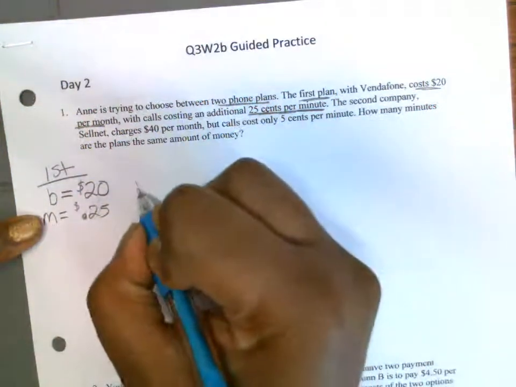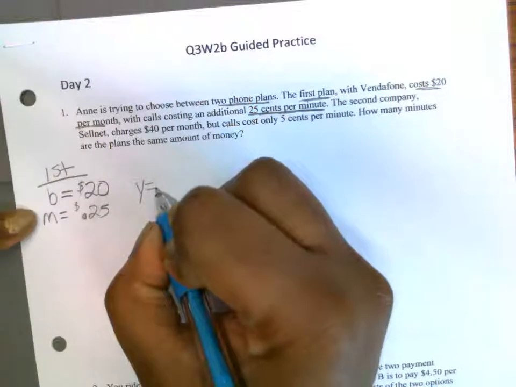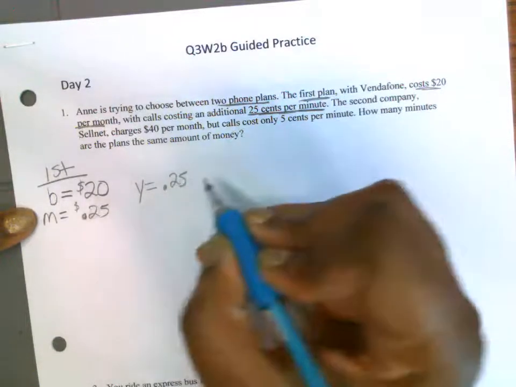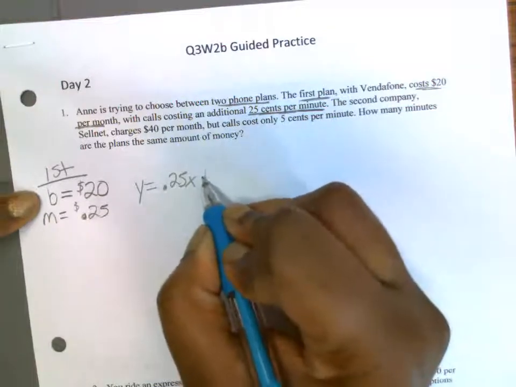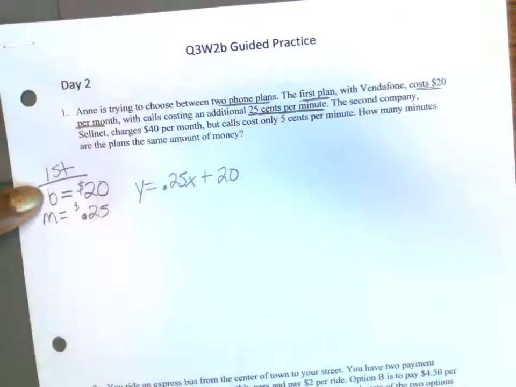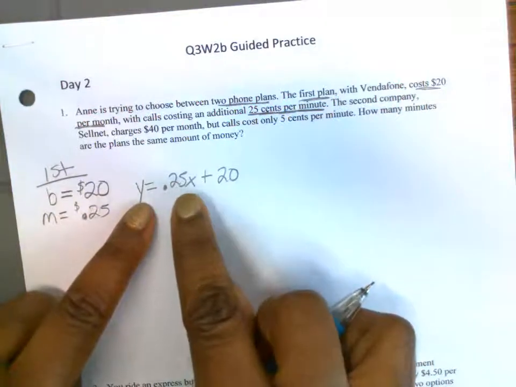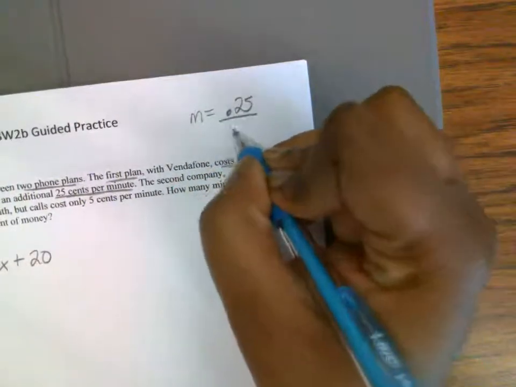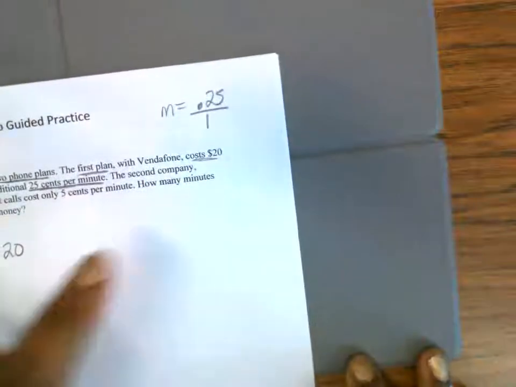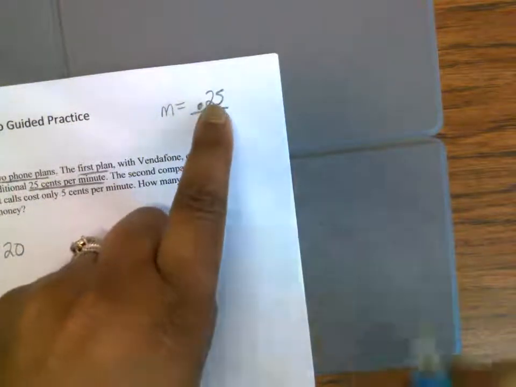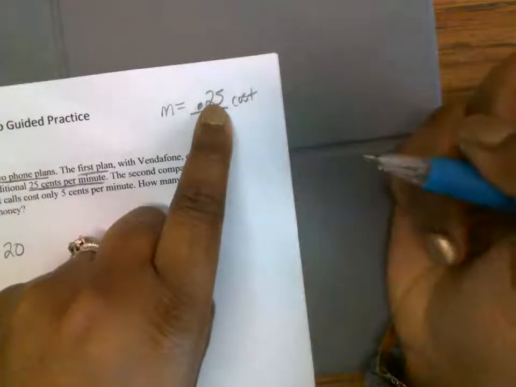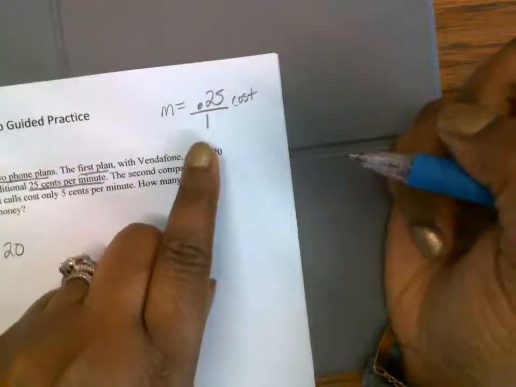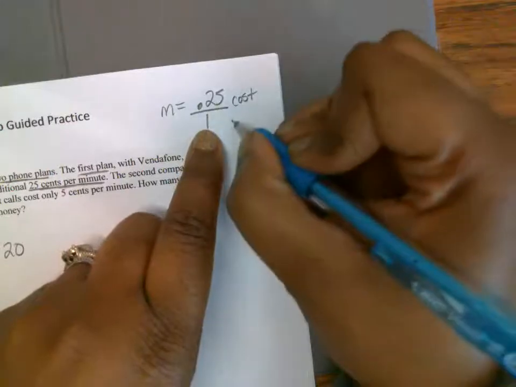All right. So the equation here is going to be Y is equal to M, which is 25 cents, times X, plus my starting amount, $20. How do I know what X and Y is? They gave me M. I'm going to put it right over here in the corner. My M is 25 cents per 1 minute. The units on the top is the cost. That's the money. The bottom is minutes.